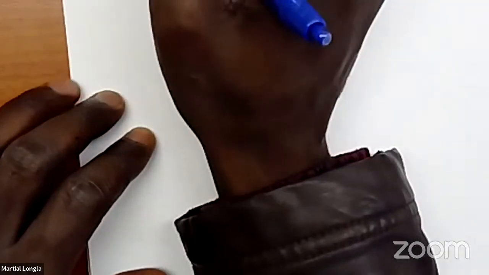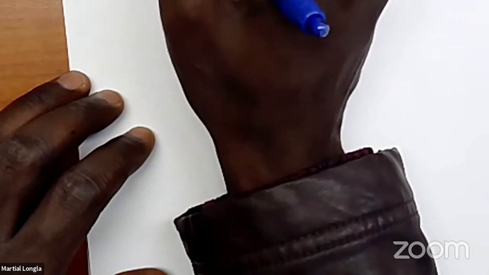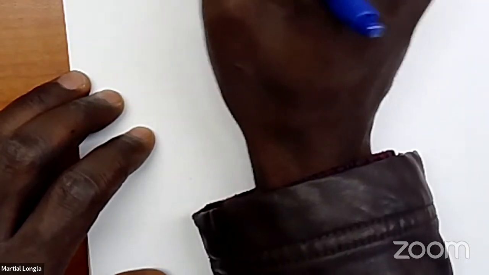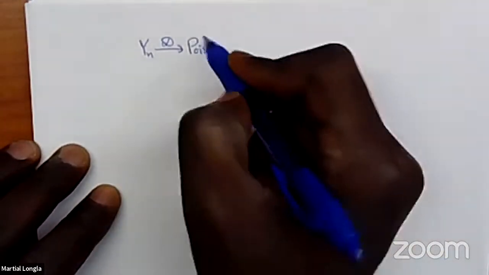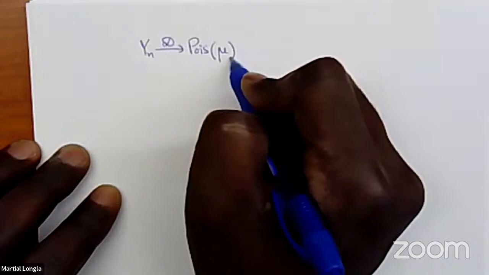Now, I have a question. We've just shown that Yn converges in distribution to the Poisson distribution with parameter mu.